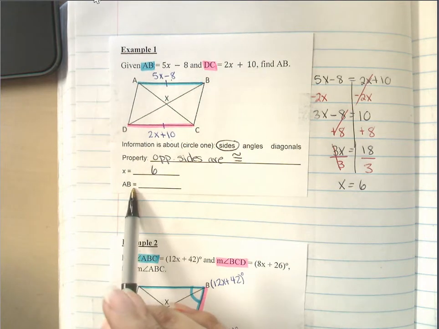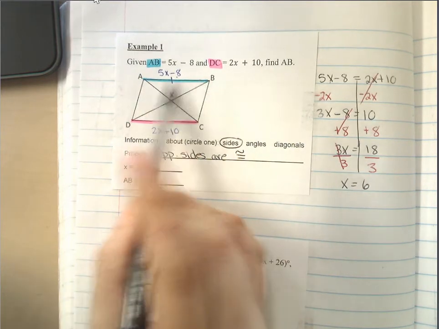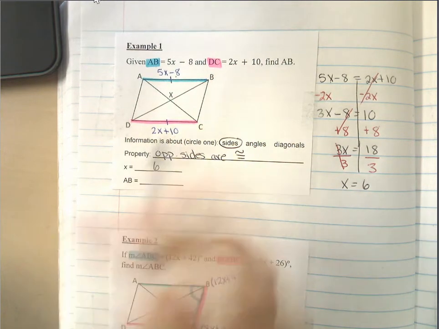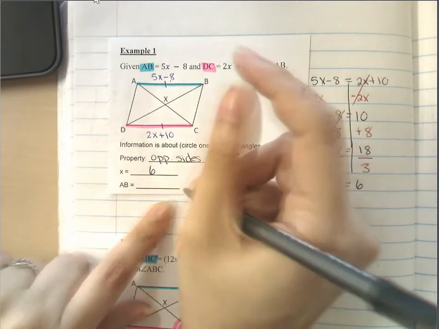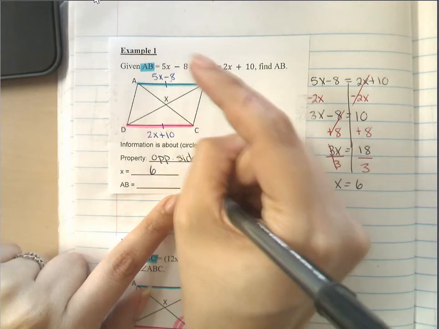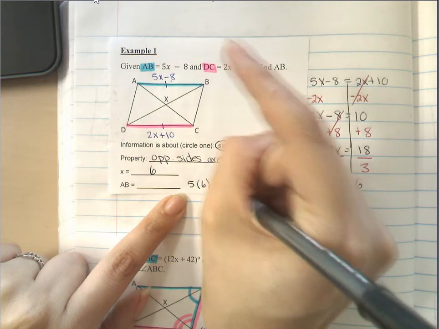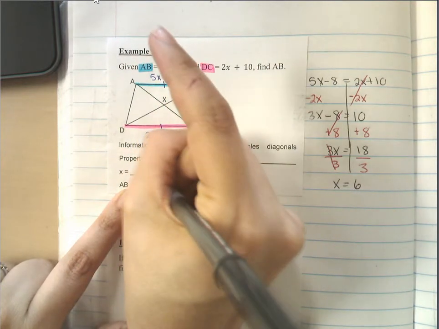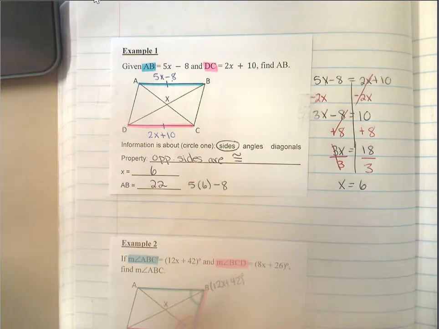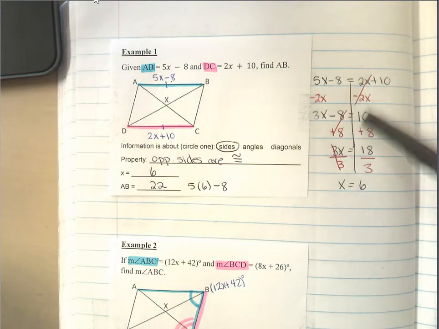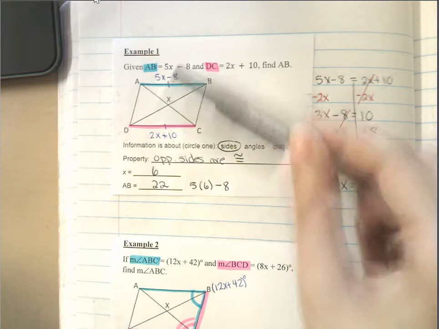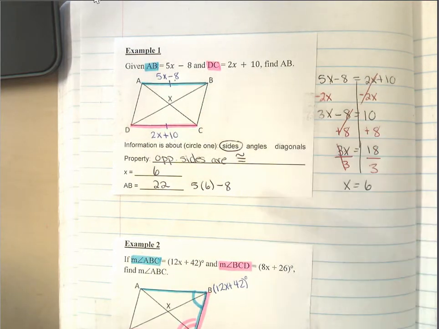So now they're asking me to find AB. AB is this blue side length up here. So I'm going to replace the x right here with the 6 that I got. So I have 5 times 6 minus 8. So 5 times 6 is 30, minus 8 is 22. So you should be already used to solving equations. Really what you're learning in this section is just how to identify what property you're using to be able to solve the problem. So example 2 is still parallelogram, I'm sorry.